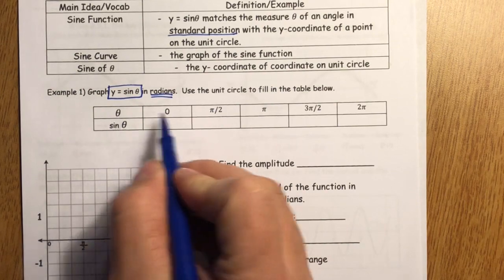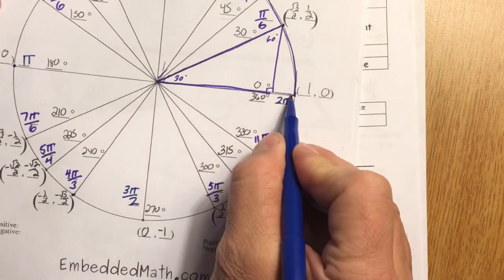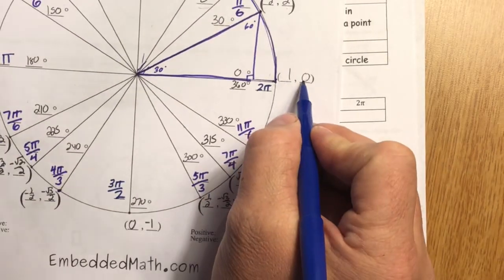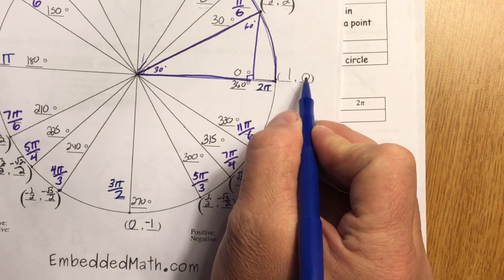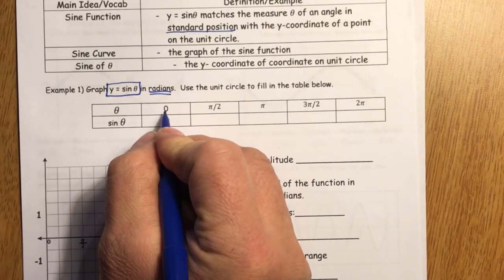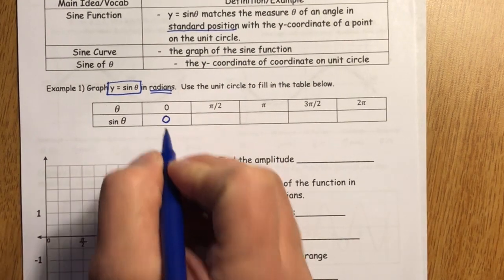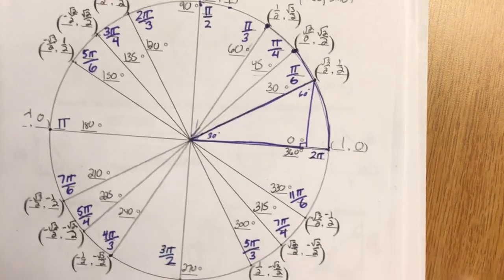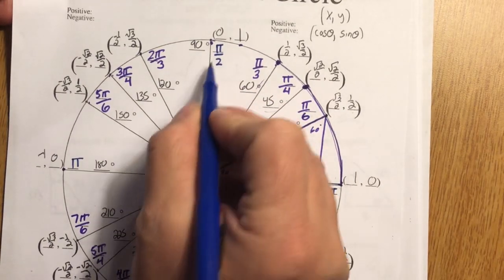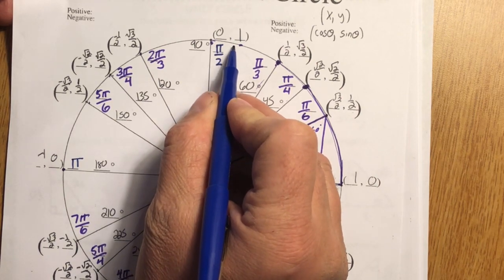When theta, the measure of this angle, is 0, what's the sine of theta? Remember, the sine is that y-coordinate. So the sine is 0. What if I rotate pi over 2? Pi over 2 brings me right up here. It's 90 degrees, or pi over 2 radians, and the sine of that is 1.